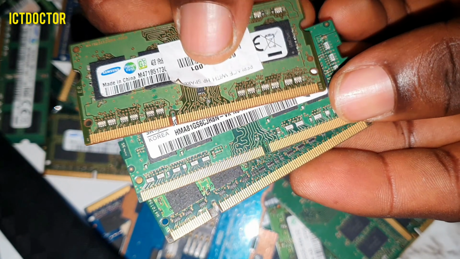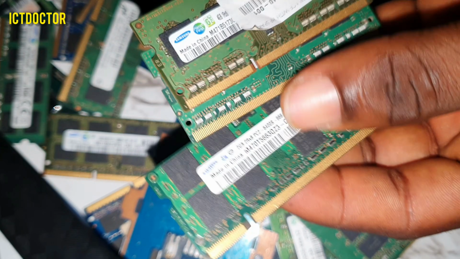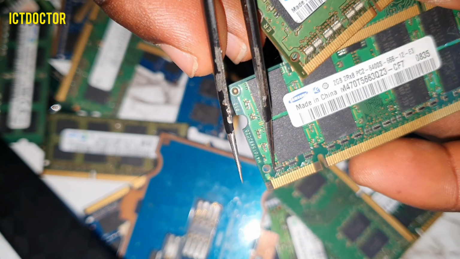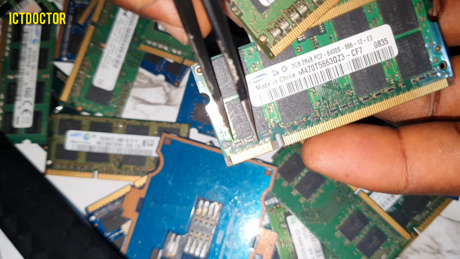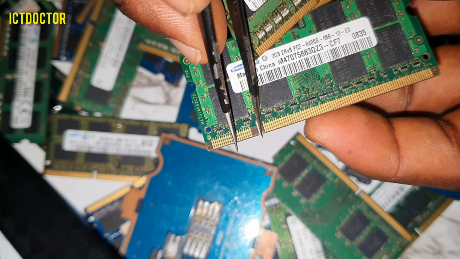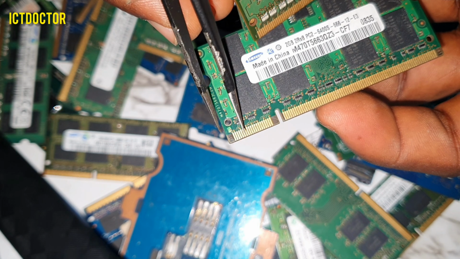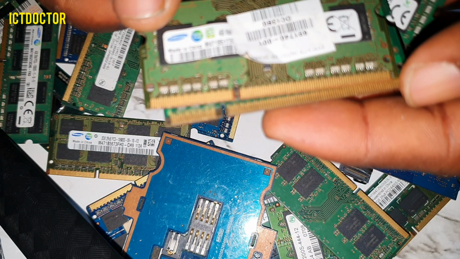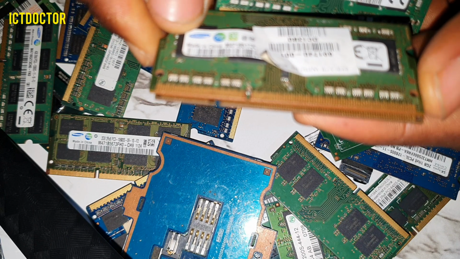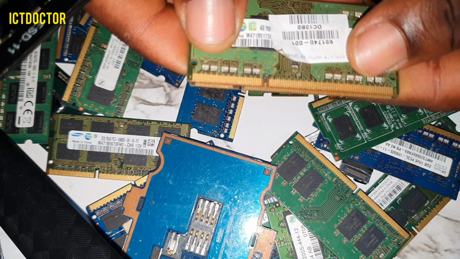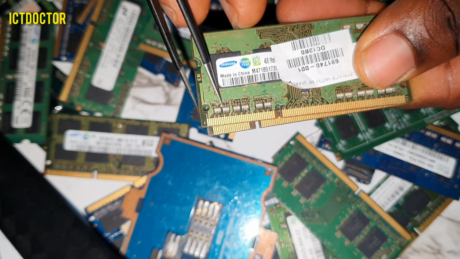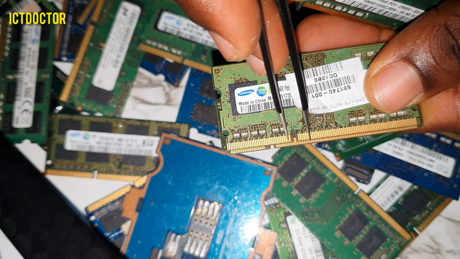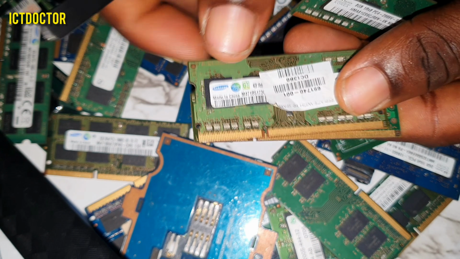The simple way to know the differences here is this. When it comes to PC2 RAM, the opening to the end is not distant. Like the opening, this opening, to the extreme here, is not distant. Now at PC3 RAM, watch carefully. This is a practical experience that I'm explaining to you. At PC3 RAM, they shifted their hand. Instead of putting it here, they shifted it to this point. Did you get this?